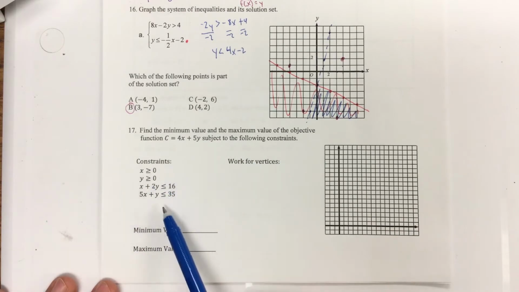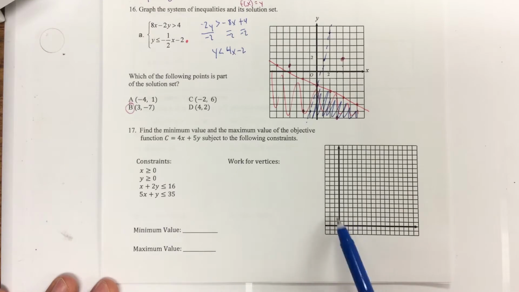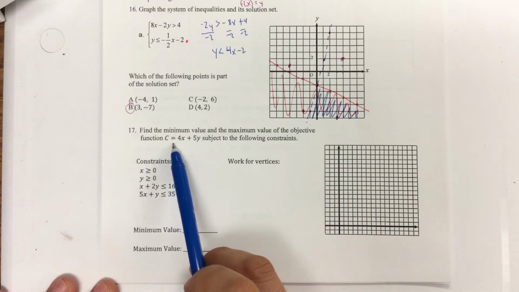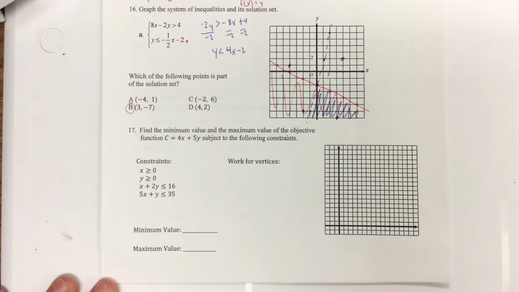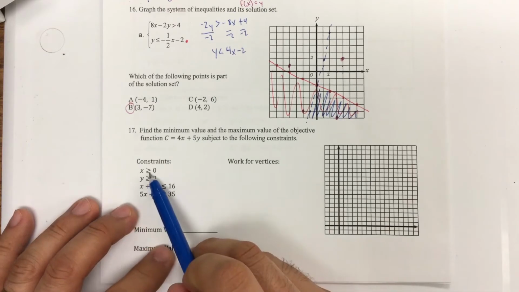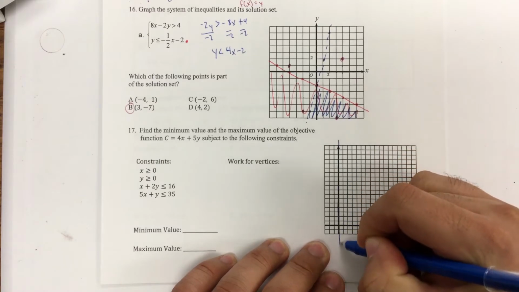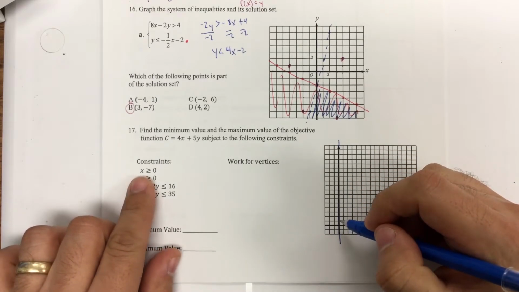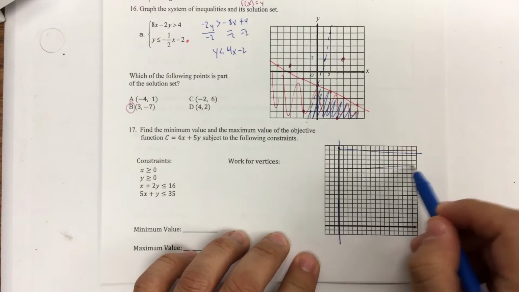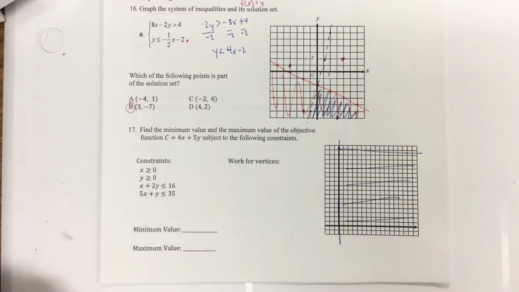So we have our constraints here that we're going to graph, and then we're going to use our vertices from the feasible region to check which one is going to be our minimum value and our maximum value. So for the first one, x is greater than or equal to 0. That's going to be a solid vertical line. And since it's greater than or equal to, we shade to the right. So I'm just going to put some lines here showing that I'm shading to the right.